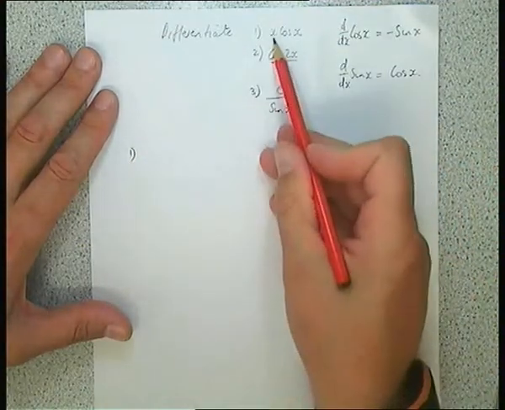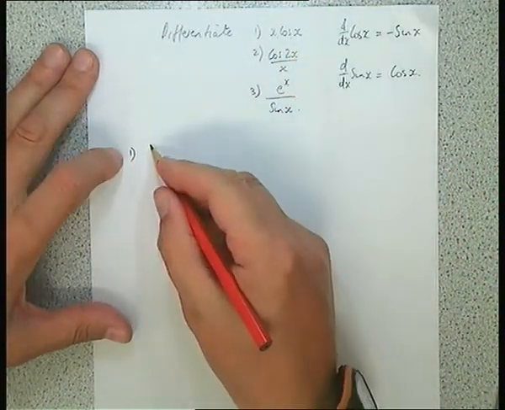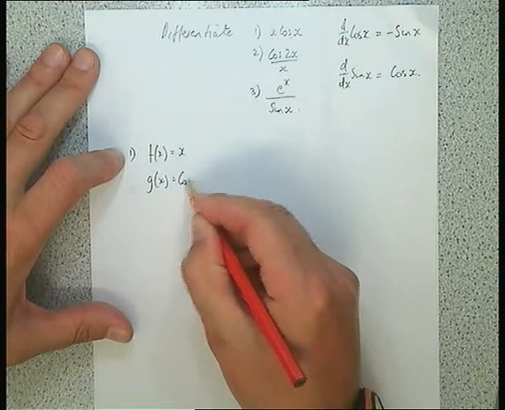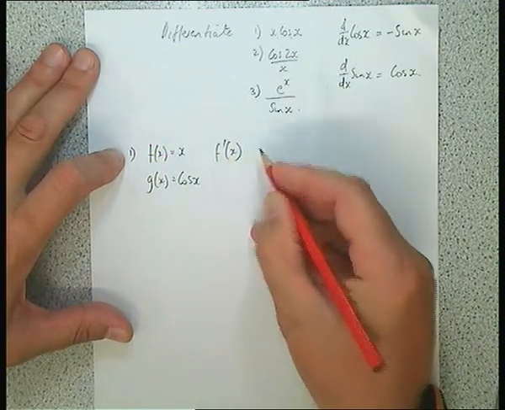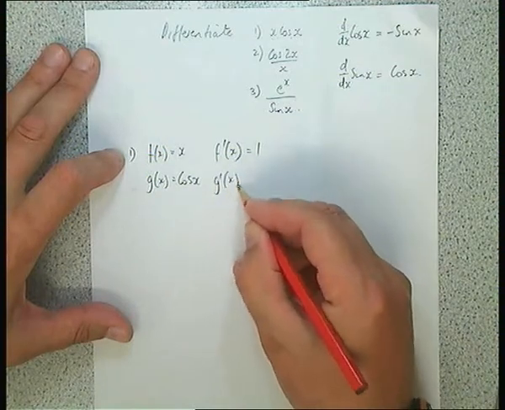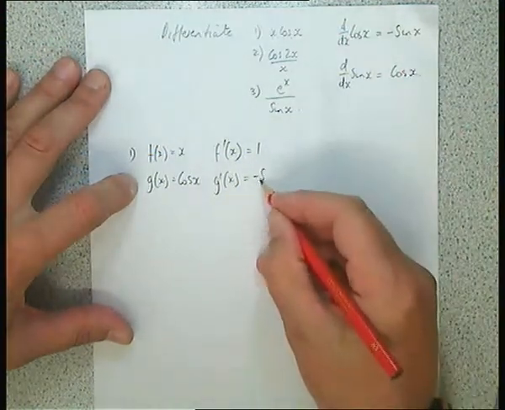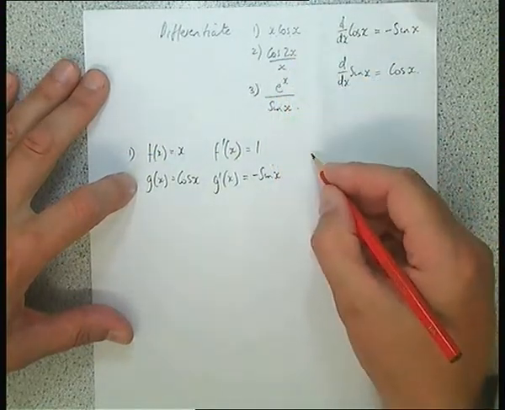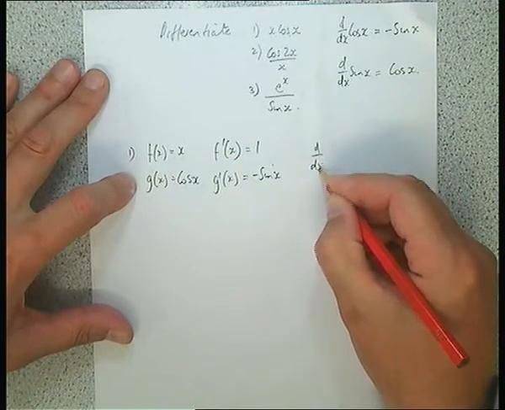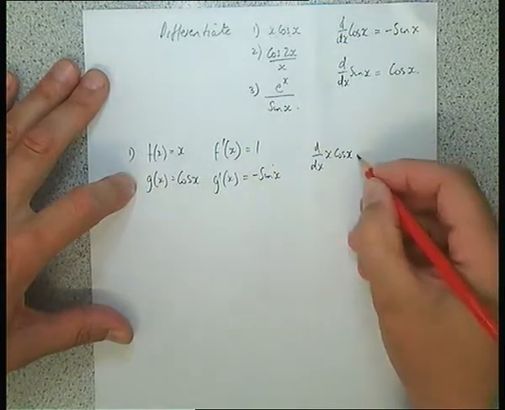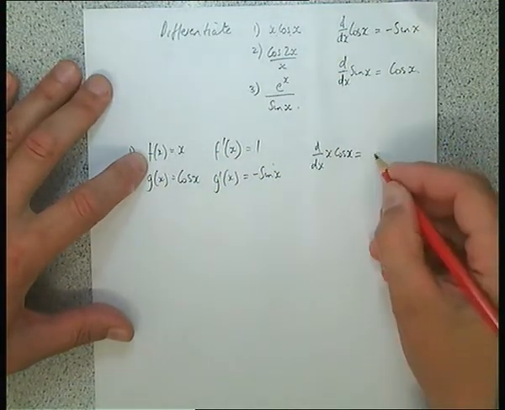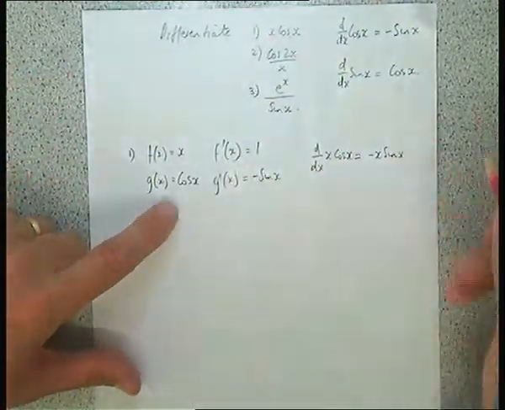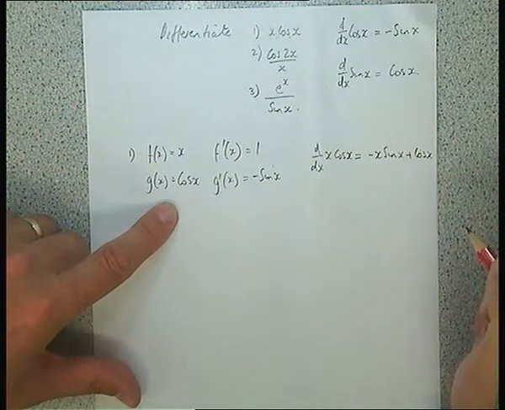Because it's one function times another, I'm going to differentiate using the product rule. So I'm going to say f of x is x, and g of x is cos x. So f dash of x is 1. The differential of g of x, in this case we know, is minus sine x. So using the product rule, where I multiply the two together, the differential of x cos x is equal to minus x sine x, them two multiplied together, and then these two multiplied together, add cos x. Okay, and that's it.